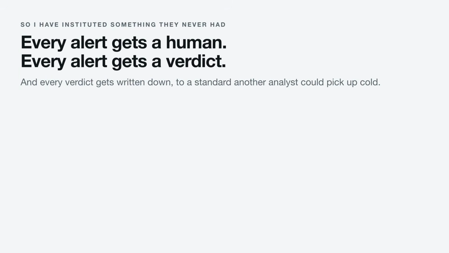So 2 incidents in 1 month. And here's the thing, both times the alerts existed and nobody read them. So I've instituted something Cloudora has never had, a proper triage process. Every alert gets looked at by a human, every alert gets a verdict, and every verdict gets written down to a standard another analyst could pick up cold.